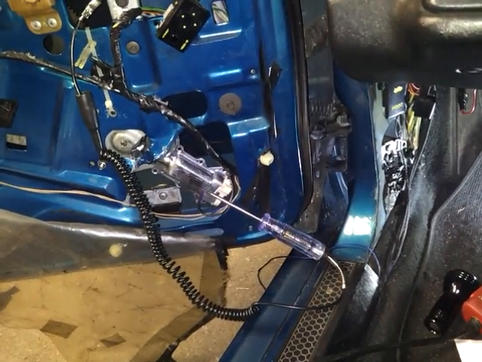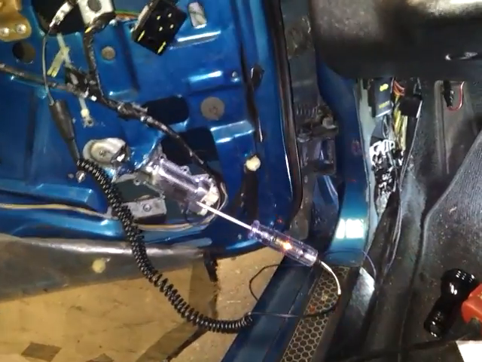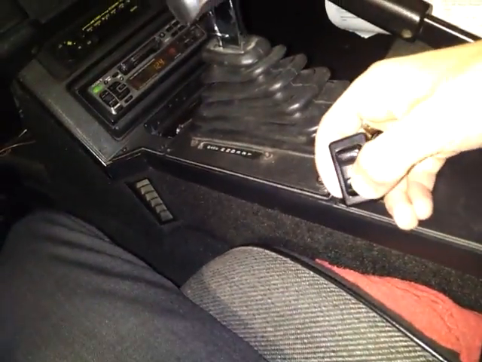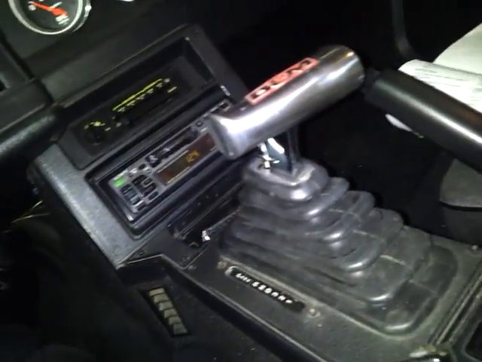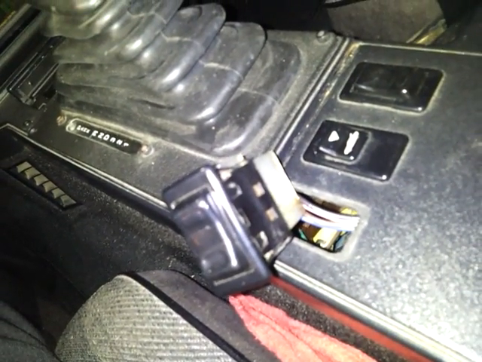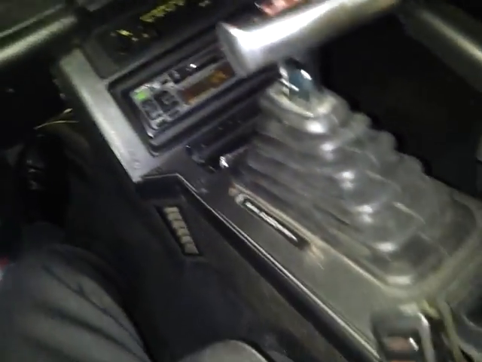There we go. And that's my brown wire. And look, when I hit brown wire, you hit down. Alright, let me double check that. Yes. So down.